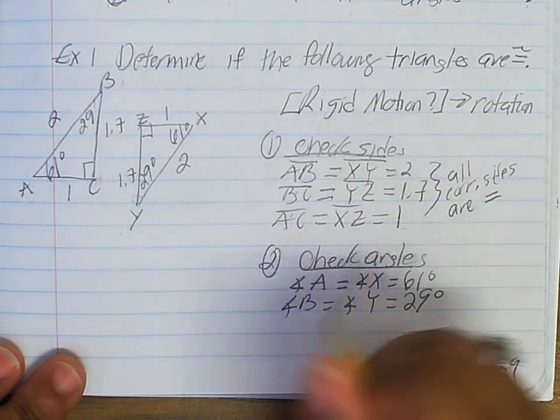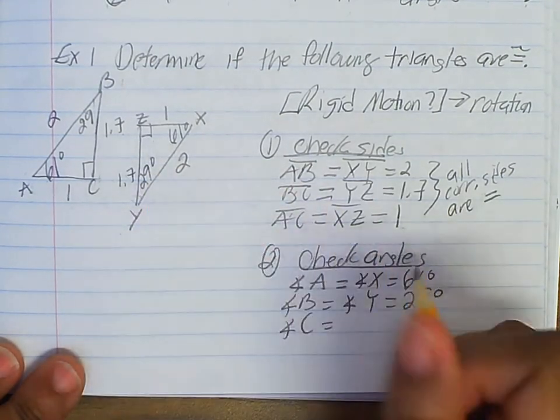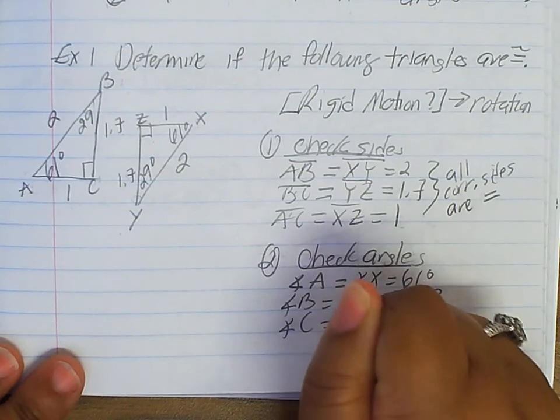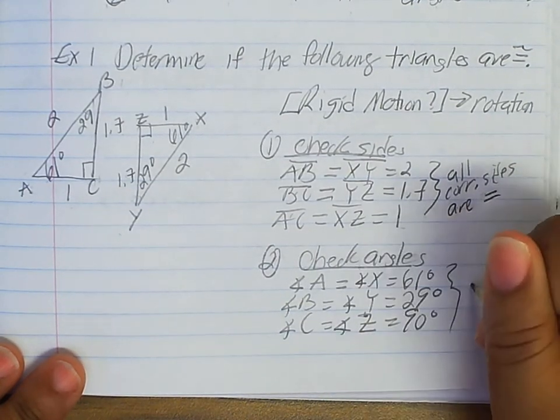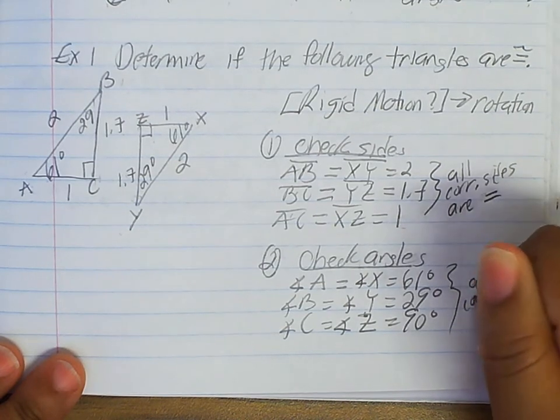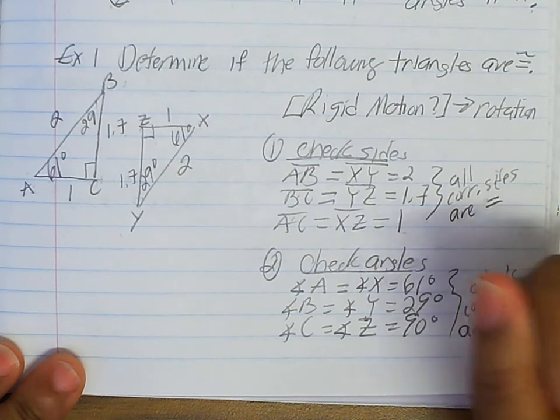All right, let's do angle C, which is the right angle, and we can say it equals angle Z, which is also a right angle, which is 90 degrees. So we can also say that all corresponding angles are equal.